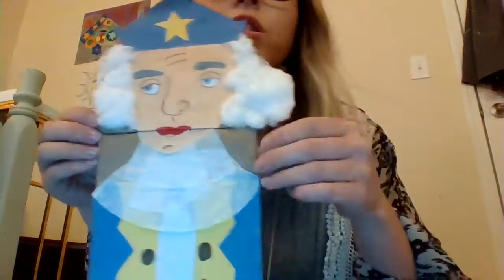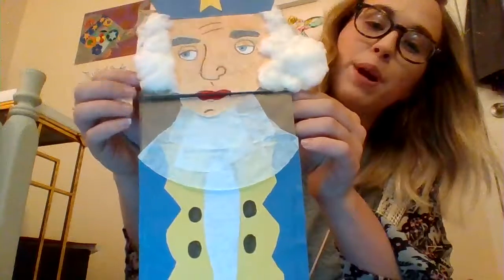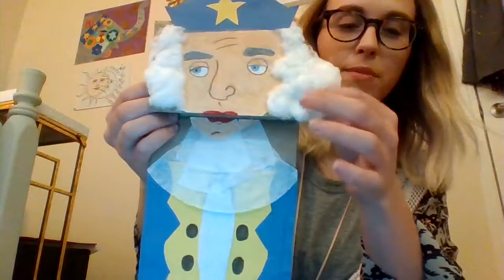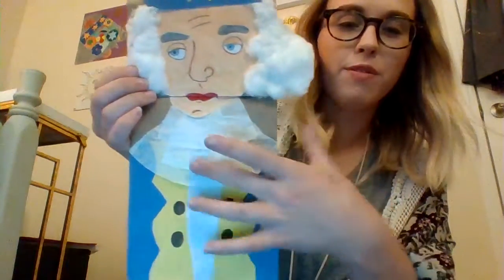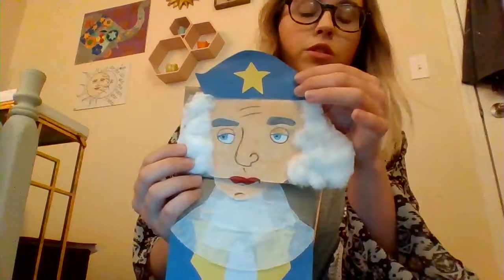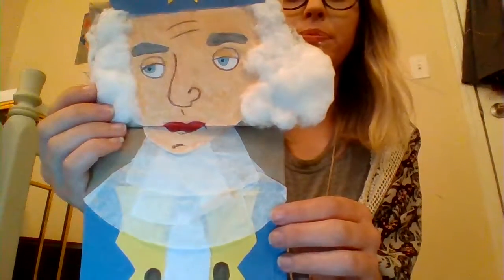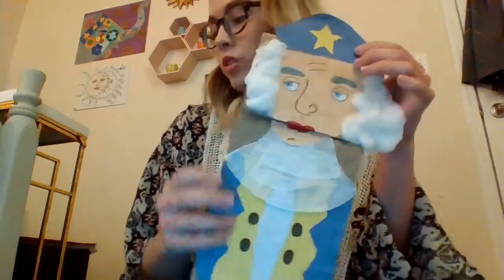The next art project that I have was for the mixed media project. And this was representational art style, and we related it to the social studies standard. We had to do a brown paper bag puppet with different mixed media. So these cotton balls are for his hair, these are coffee filters for his collar. This is a felt-like material just to add to the mixed media, and then everything else was construction paper, and then I used oil pastels to draw in his face. And it's obviously George Washington, so social studies standard.